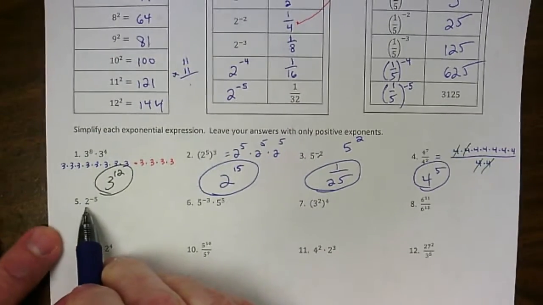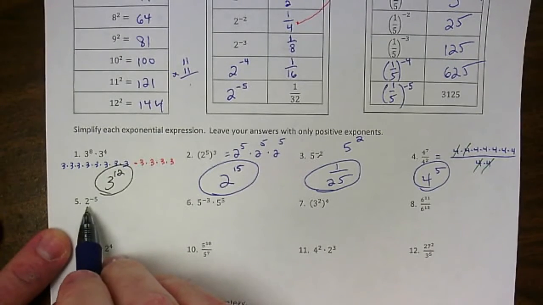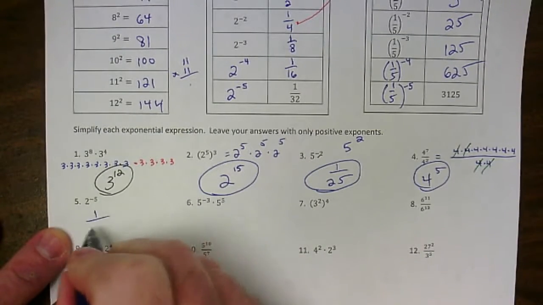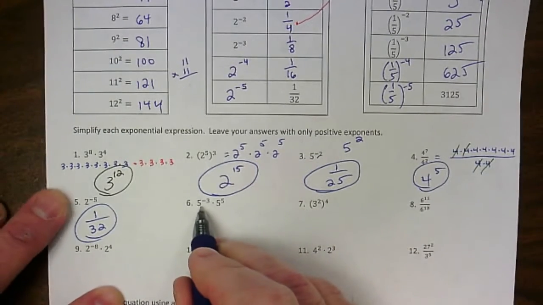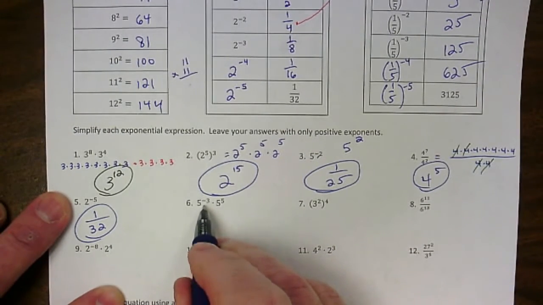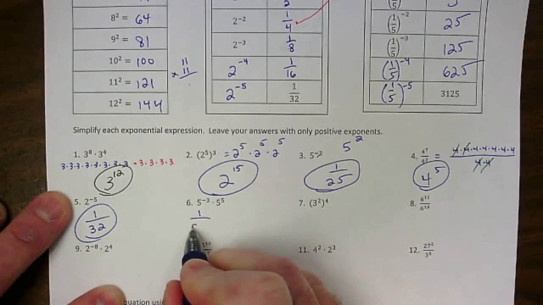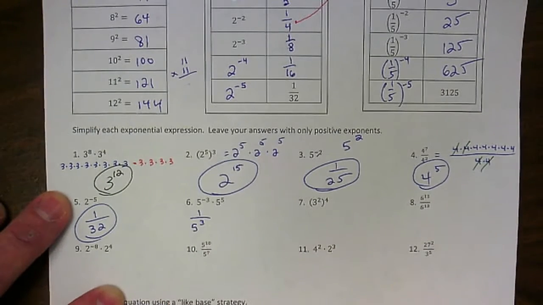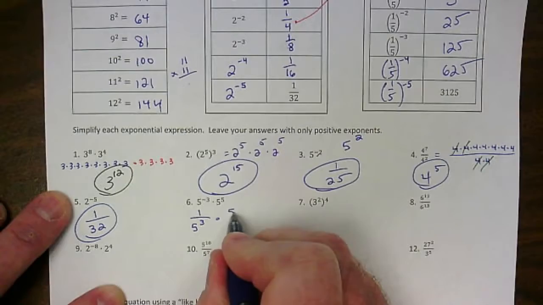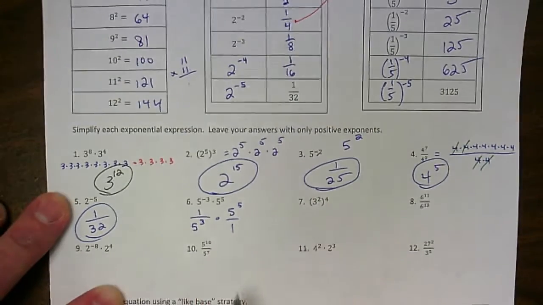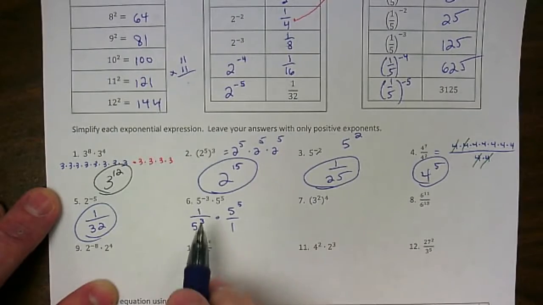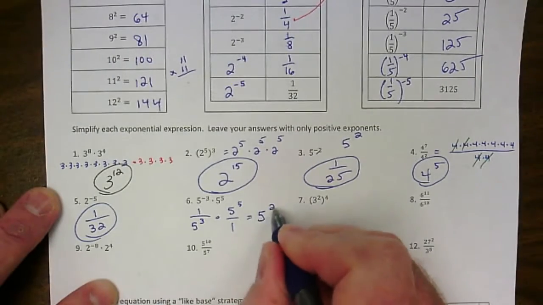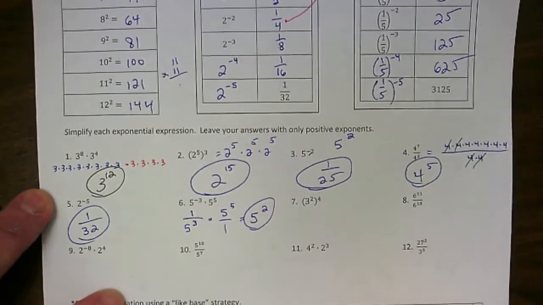2 to the negative 5th. Okay, reciprocal. 2 to the 5th is 32. 2 to the negative 5th is 1 over 32. This is the reciprocal of 5 cubed. Here's 5 to the 5th in the numerator. I'm picturing 5 5s on the top and 3 5s on the bottom, and they cancel, and we're left with 2 5s on the top.